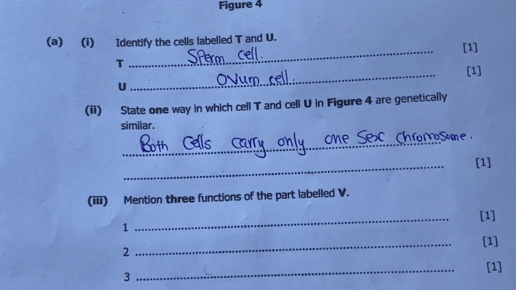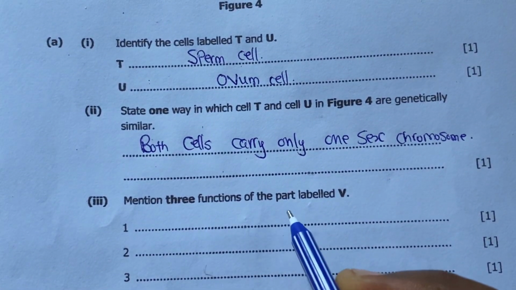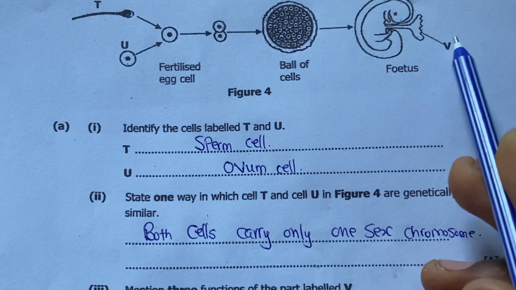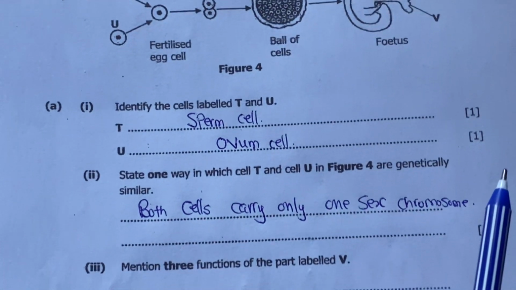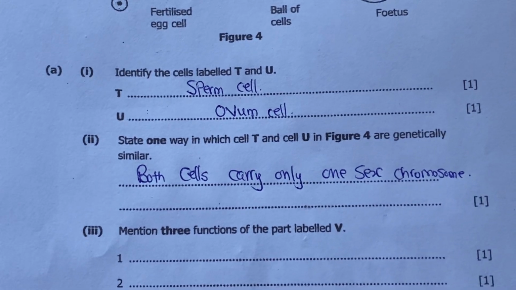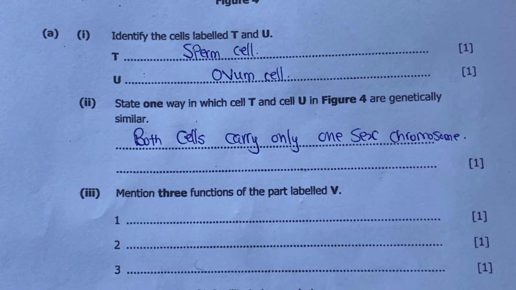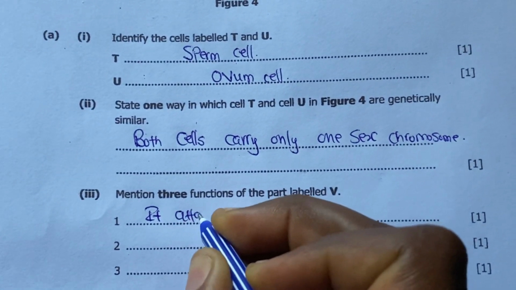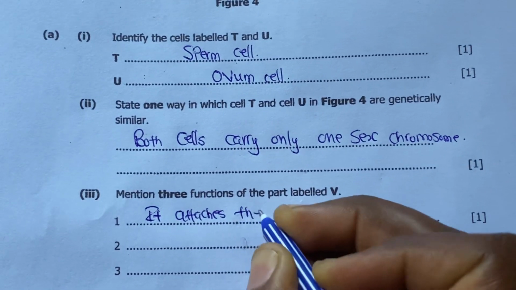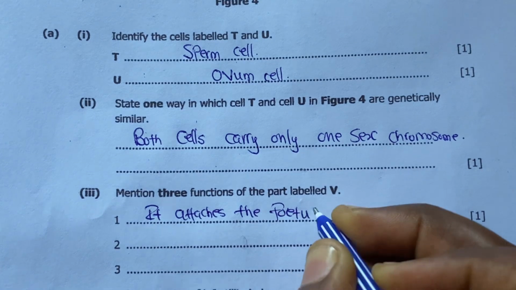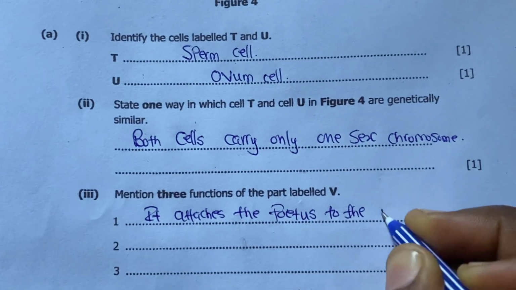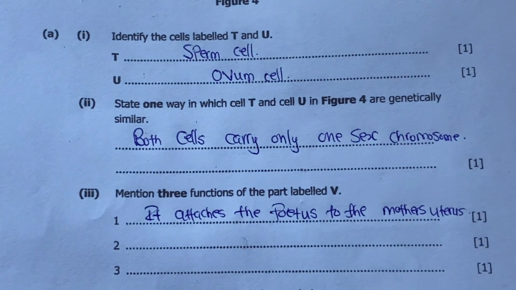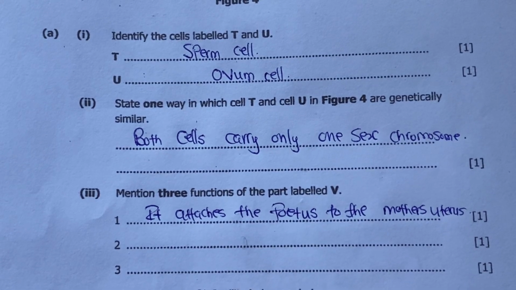Then for Roman numeral 3, it's saying mention 3 functions of the part labeled V. The part labeled V is the umbilical cord. This umbilical cord serves at least more than 2 functions, and in this instance they need about 3 answers. One, it attaches the fetus to the mother's uterus.